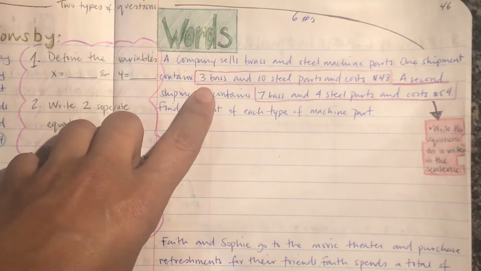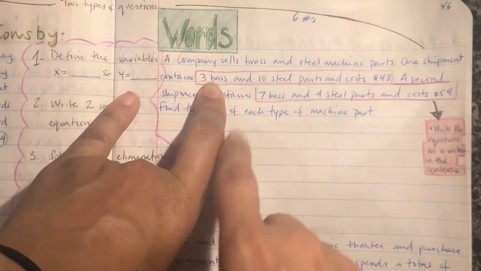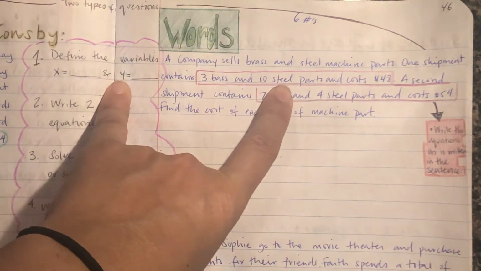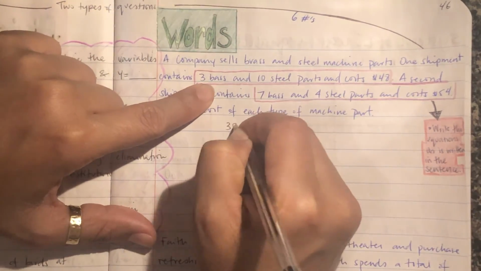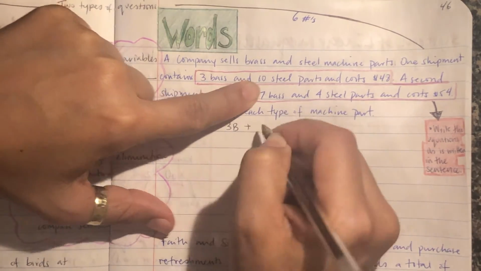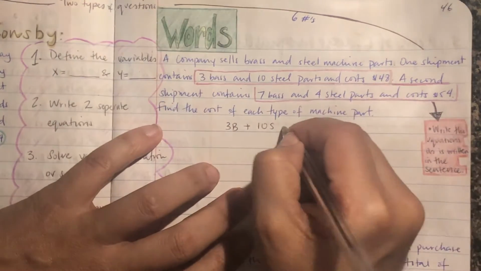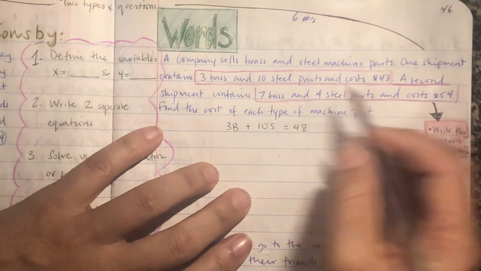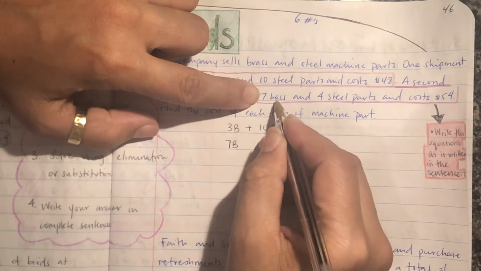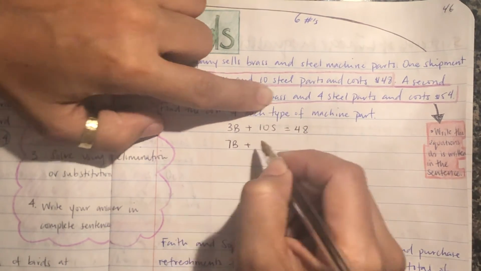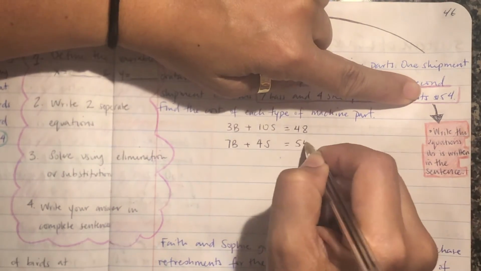Okay, so let's write this out. Remember, you define your variables. In this case, X is brass and Y is steel. So you write that down. So you're going to go 3B for brass plus 10S for steel, and it costs $48, equals 48. Then my second one, 7 brass, make sure you're lining them up, right? 7 brass plus 4 steel is equal to 54.